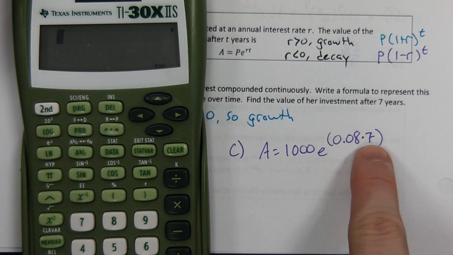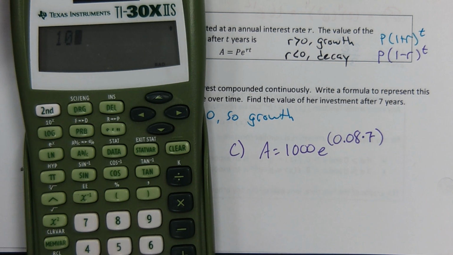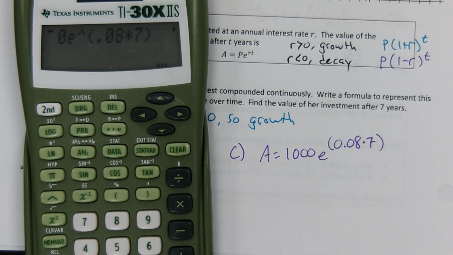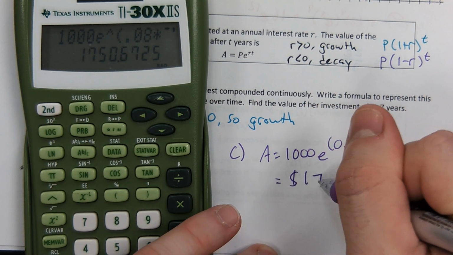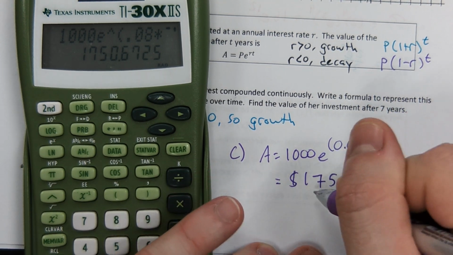So you would do 0.08 times 7, second ln, times 1,000. I'm just going to do this: 1,000 second ln, 0.08 times 7, and I'm going to close parentheses and say, how much money does Tasha have? So after 7 years, Tasha will have $1,750.67.